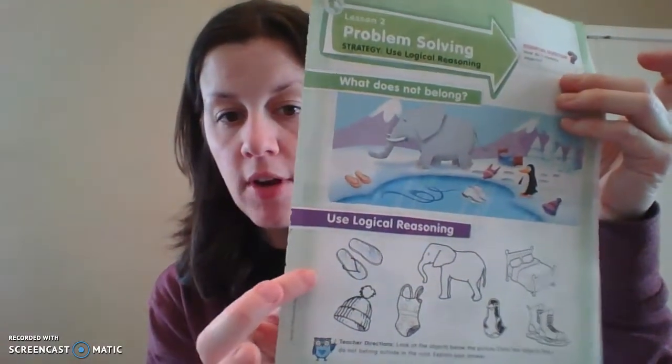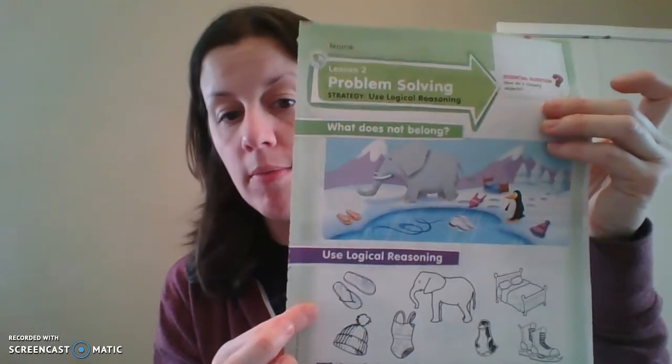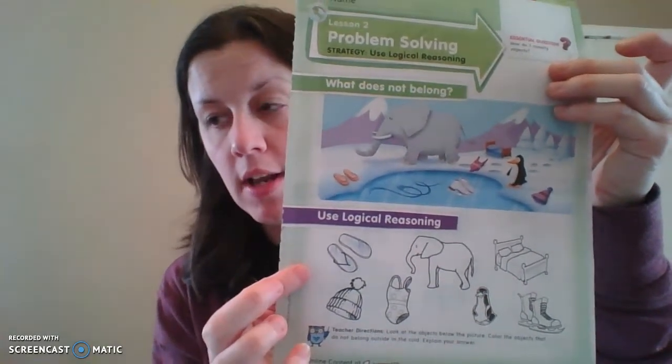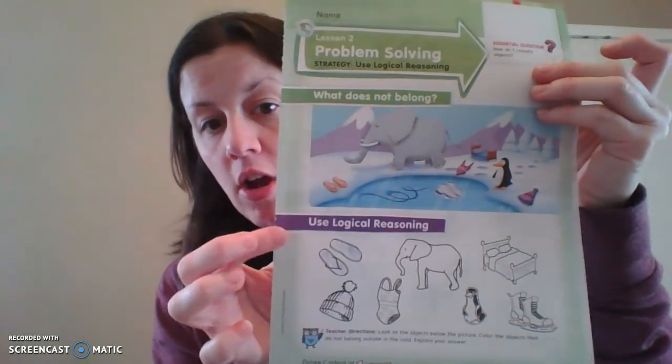Let's color in those flip-flops, because flip-flops do not belong. You can use whatever color you want. Mrs. Hanson just used a blue, and I didn't color it in that dark. Color in your flip-flops. What else needs to be colored in?